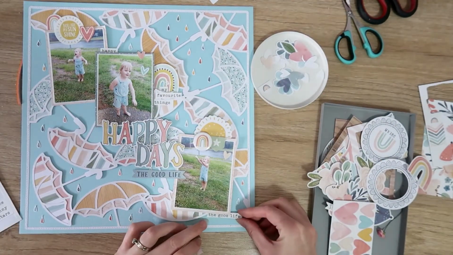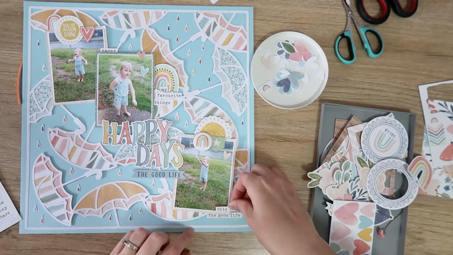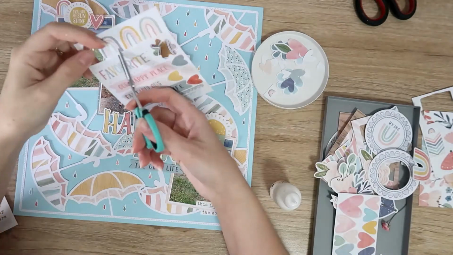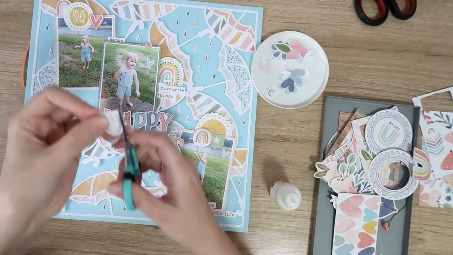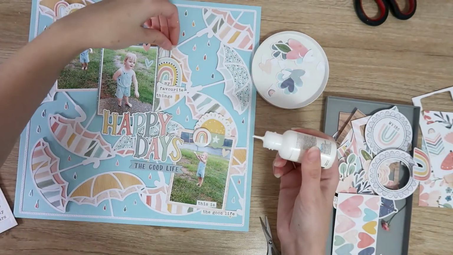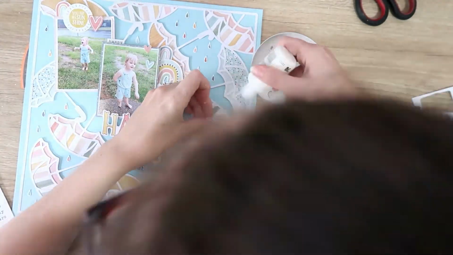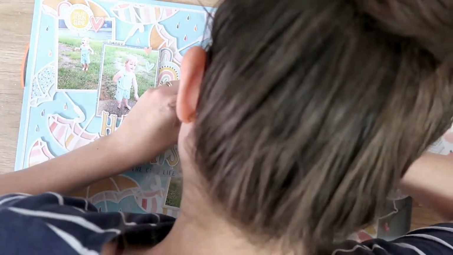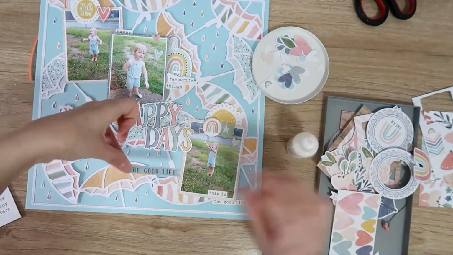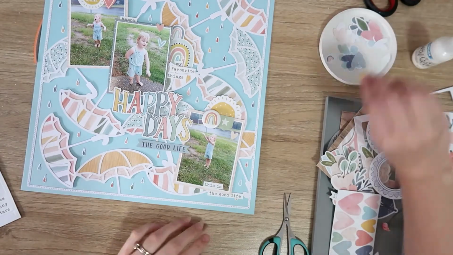I did not realize at the time, until actually I was editing this video, that I had put the Good Life on there twice. So I put the Good Life banner, and then this is a Good Life in tiny words. So it kind of bothers me, but not enough to change it, to be honest. So I've just tucked in another one of those tiny rainbows behind that third cluster that I have going on. And now I'm coming in and gluing everything down.